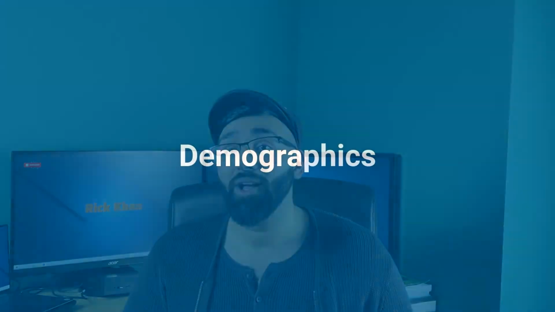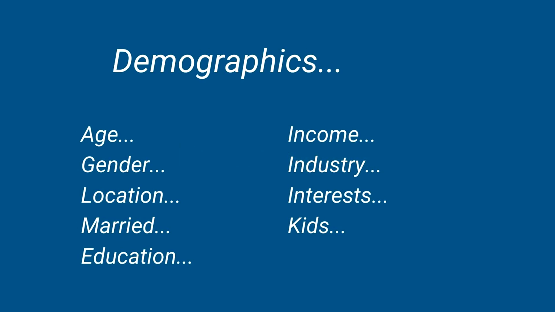Which brings me to the demographics. This is an obvious one, but that message you're putting in front of people, who are they? Do they have enough money? Are they the right age? Are they in the right location? All of these are just the basics, but you'd be surprised how many people miss this out.